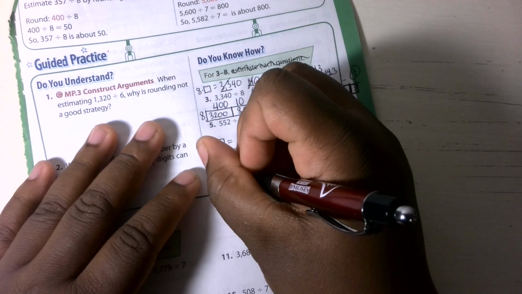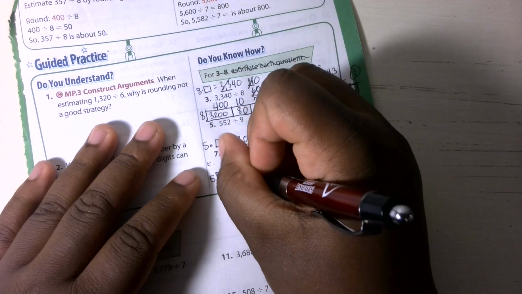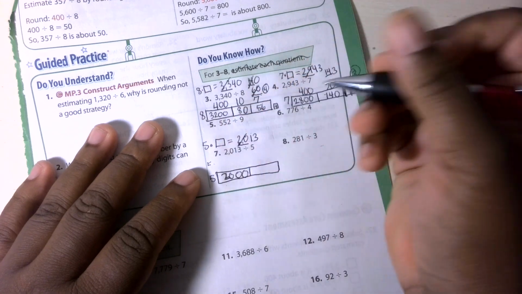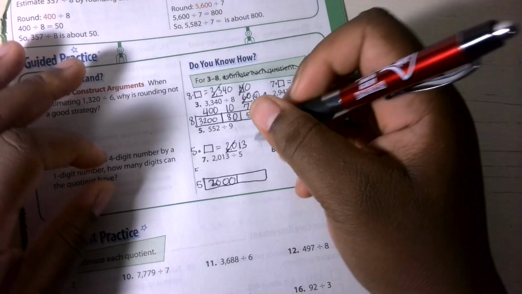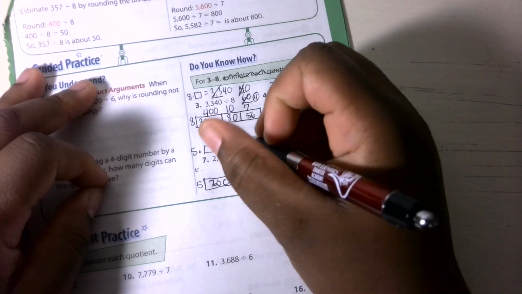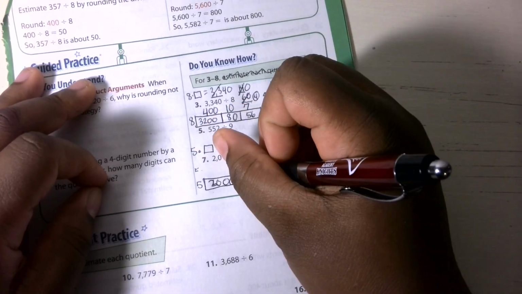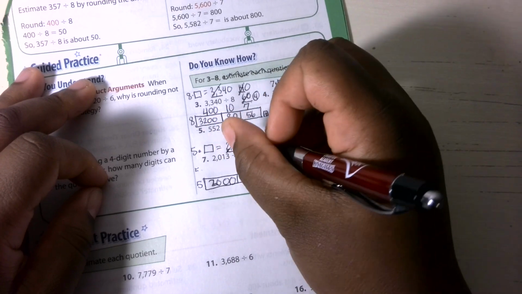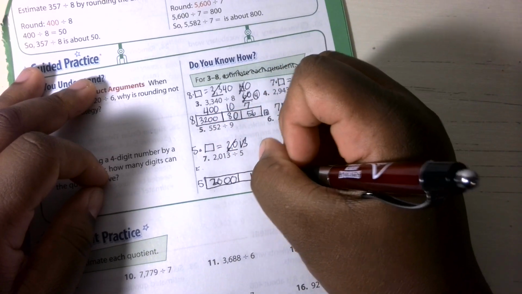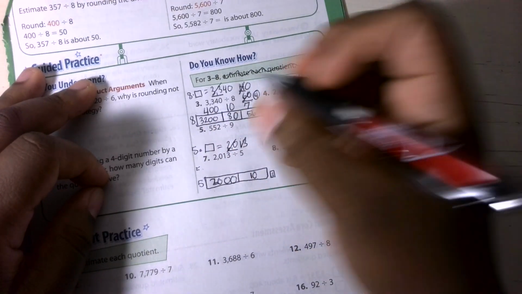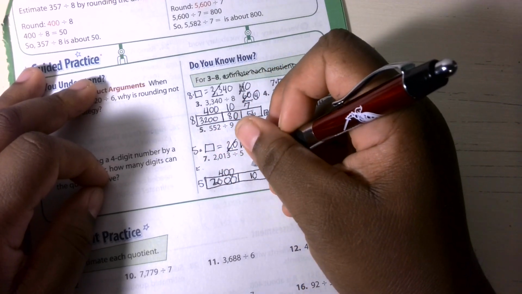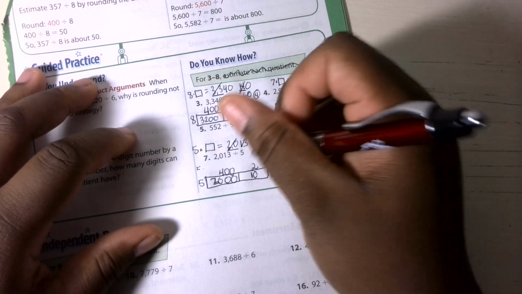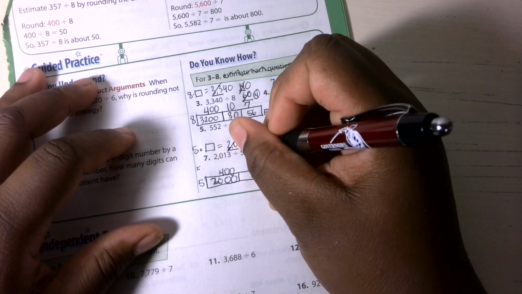And so I'm going to have 20 hundreds here. There were 20 hundreds. I used all 20 hundreds. I have 13 left. Well, 5, 10. I can use 10 units. That'll leave me with a remainder of 3. Now when I find my missing factors, it's going to be 402 with a remainder of 3.